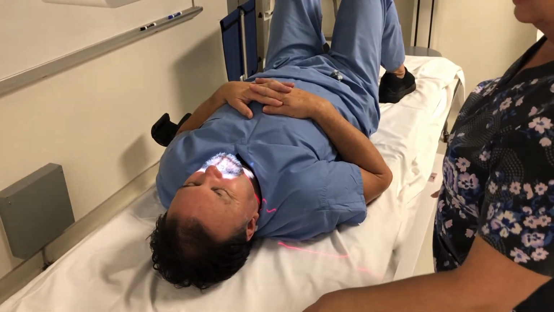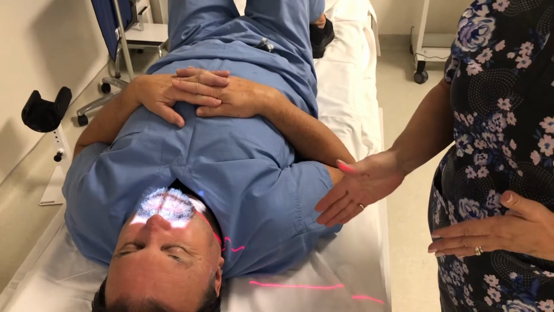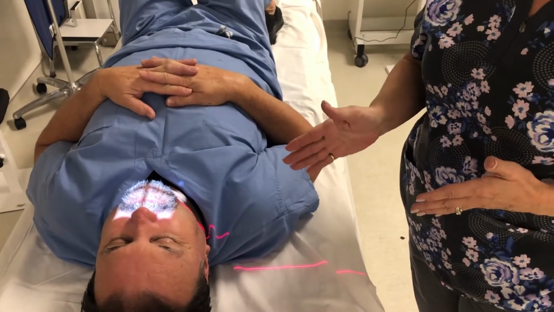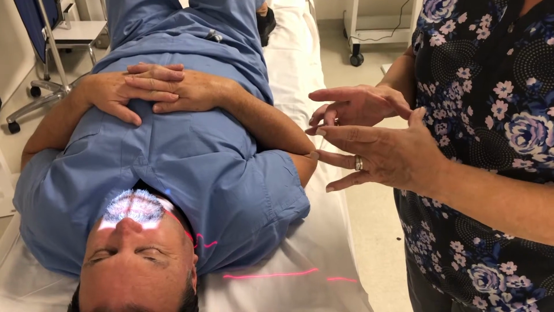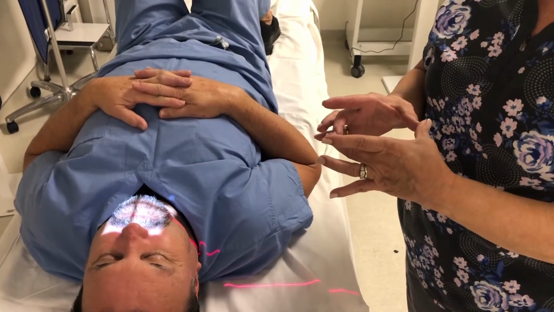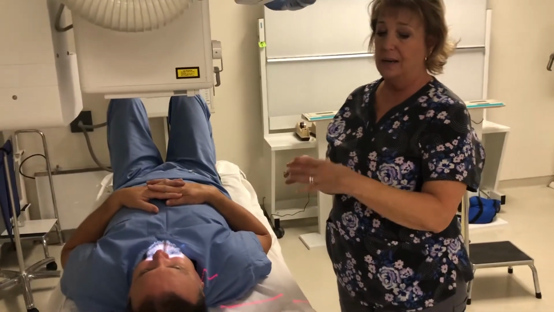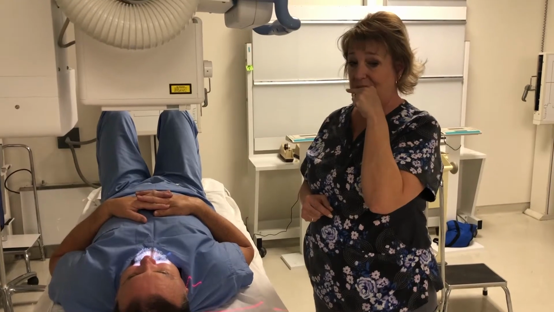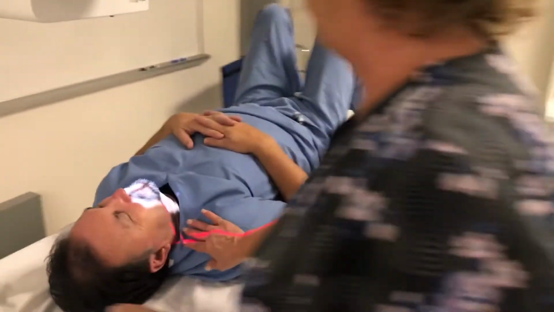In order to decide how this projection is going to center his atlas and axis in the center of his open mouth, I have to look at what they call the occlusal plane. So I'm going to draw an imaginary line from the bottom of his upper teeth to the mastoid tip, which is right behind his ear.